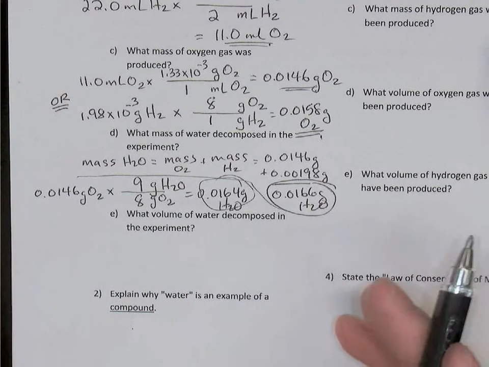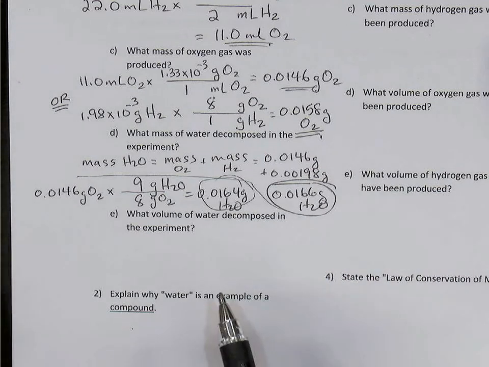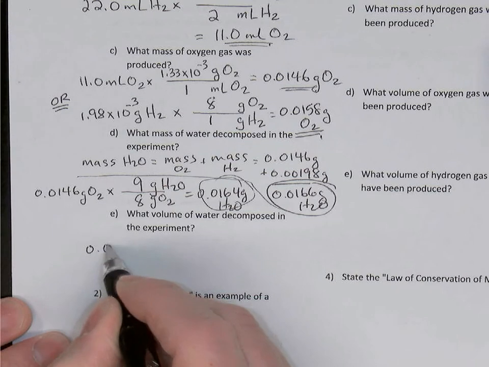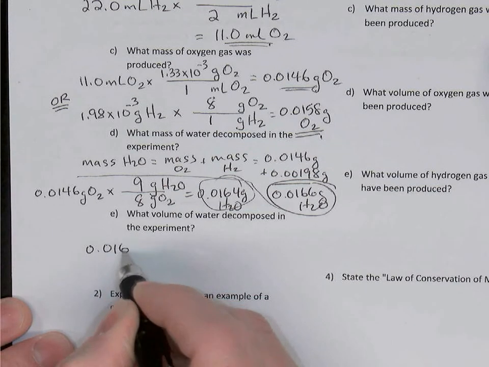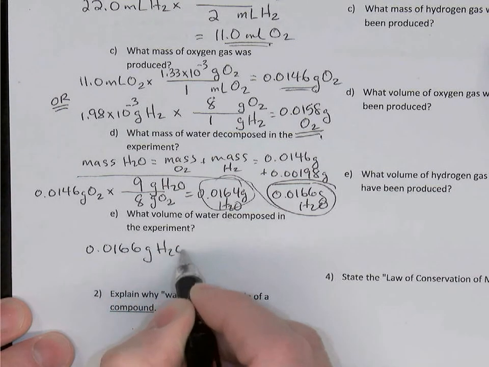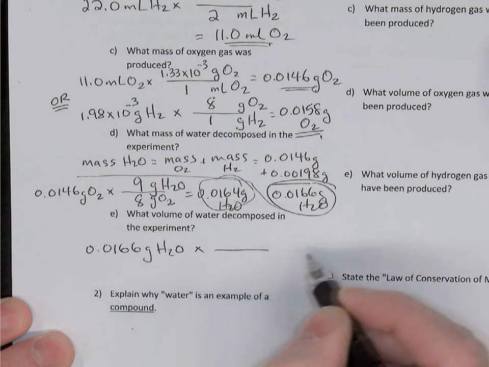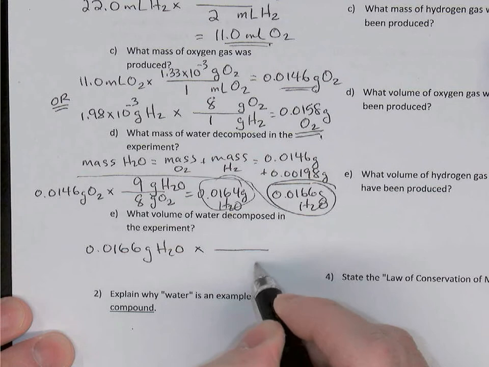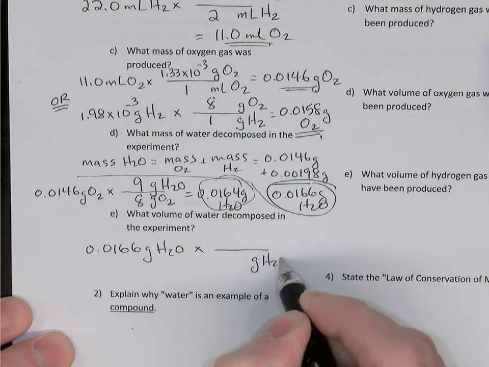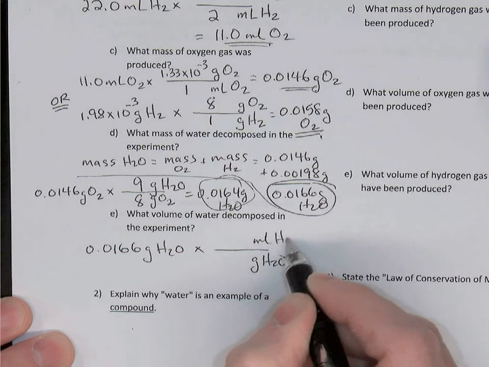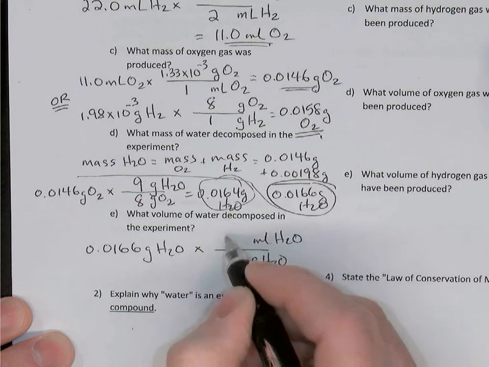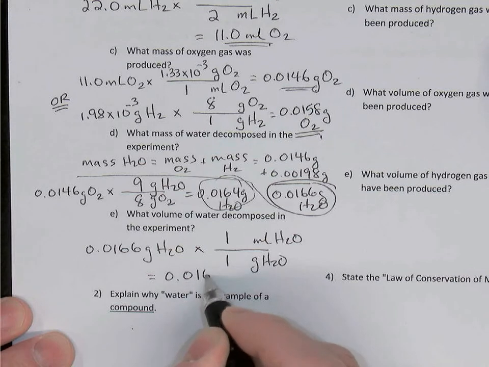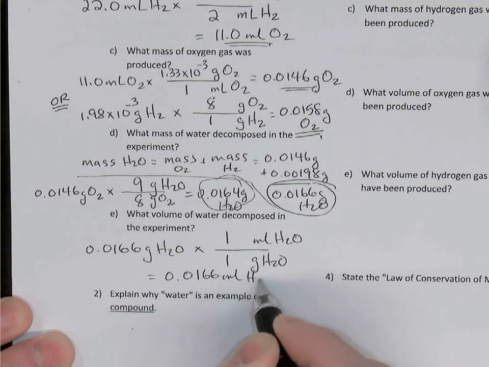Well, the only way to get the volume now of water would be to use its density. So we'll take the mass of water, I'll use my first mass, 0.0166 grams of water, and I'll use the density of water. I didn't mention it earlier because this is one that we should all just know for sure. Get rid of grams of water, switch to milliliters of water, and its density is 1 gram per milliliter, so the number stays the same, 0.0166 milliliters of water.